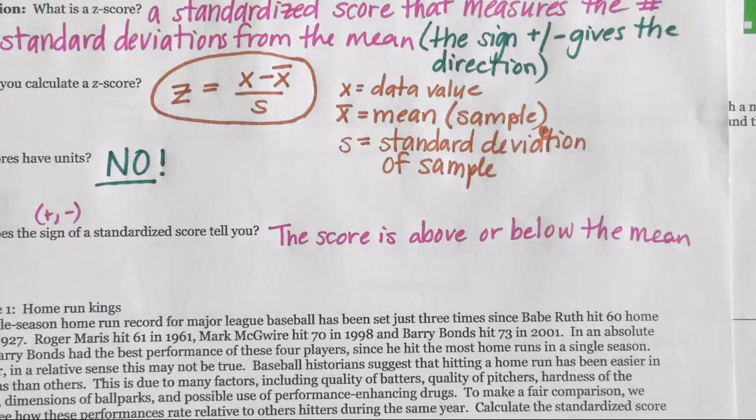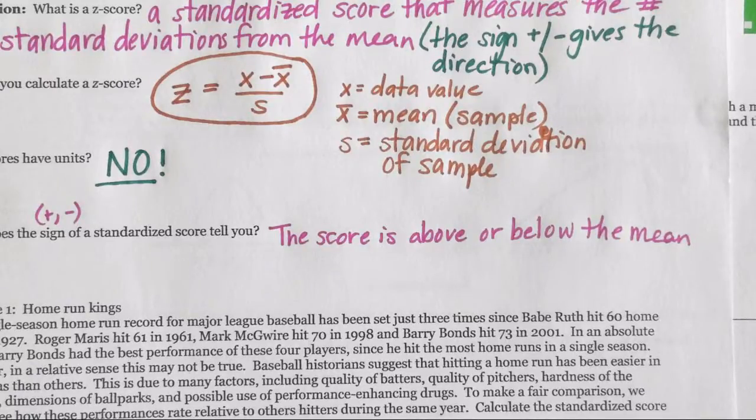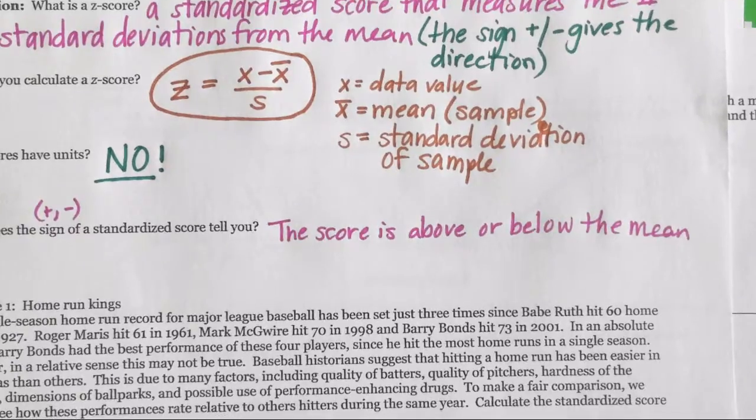So, we wrote this really long scenario. The single season home run record for Major League Baseball has been set just 3 times since Babe Ruth hit 60 home runs in 1927. To make a fair comparison, we should see how these performances rate relative to other hitters during the same year. Calculate the standardized score for each player and compare. Okay, so we've got to calculate the z-scores.